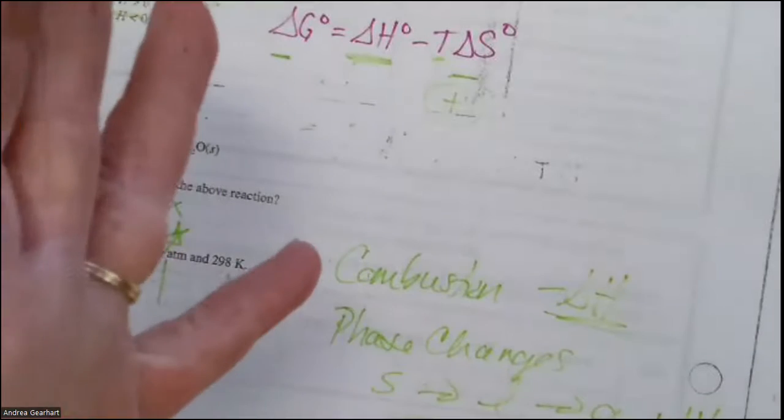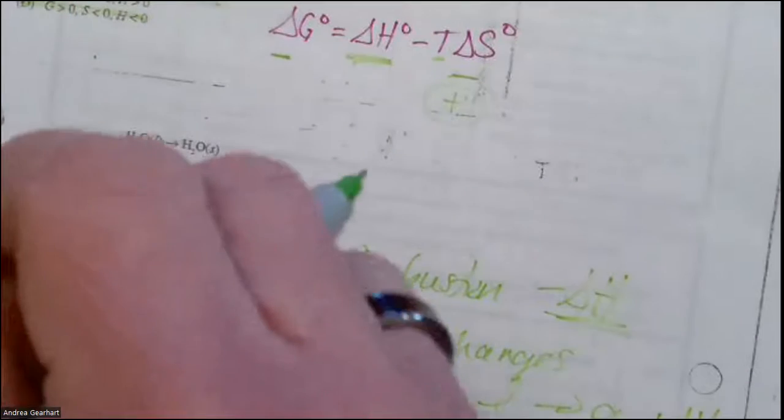The only other process that we're expected to know is endo or exo would be if we're breaking bonds. So if it's Cl2 to 2Cl, that's endothermic. Ionization energy is endothermic, the energy required to remove electrons, and then electron affinity, but that's usually not asked about.